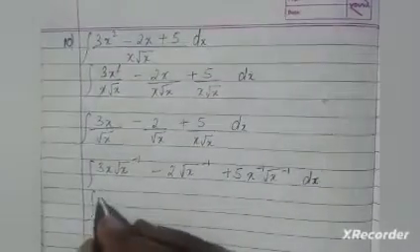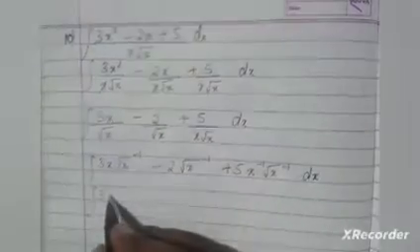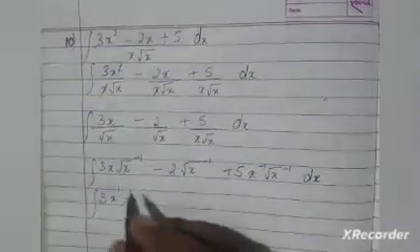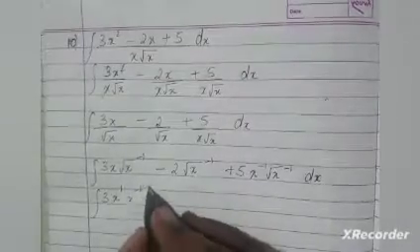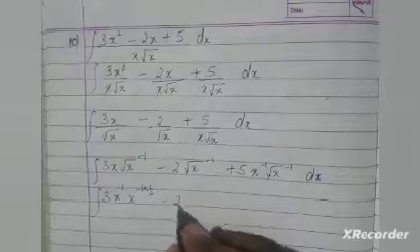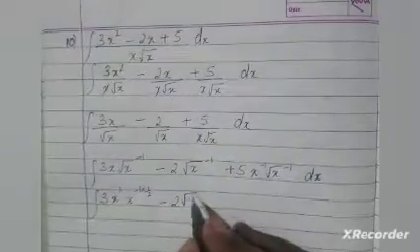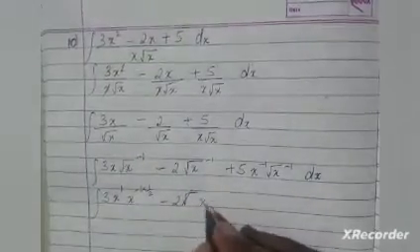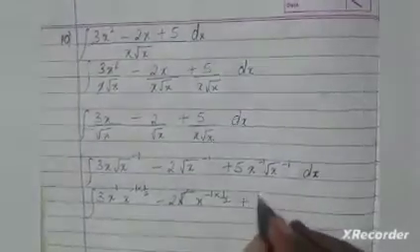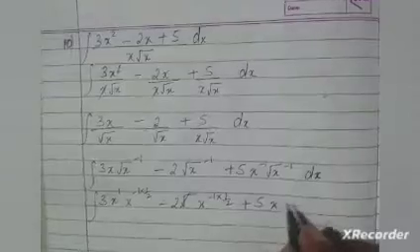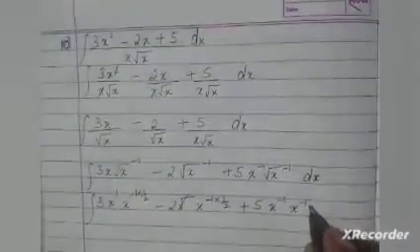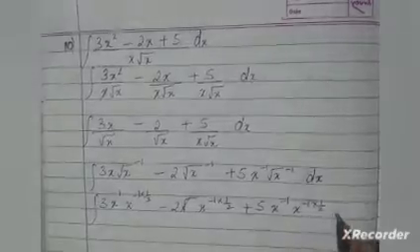Now integration 3, now the power of x here is 1. Here the power of x is minus 1 into 1 by 2, 1 by 2 because of this root. Then 2 x raised to minus 1 into 1 by 2, plus 5 x raised to minus 1, x raised to minus 1 into 1 by 2 dx.